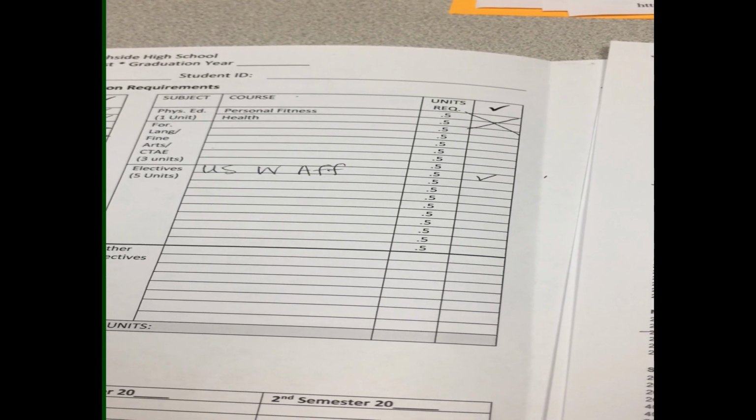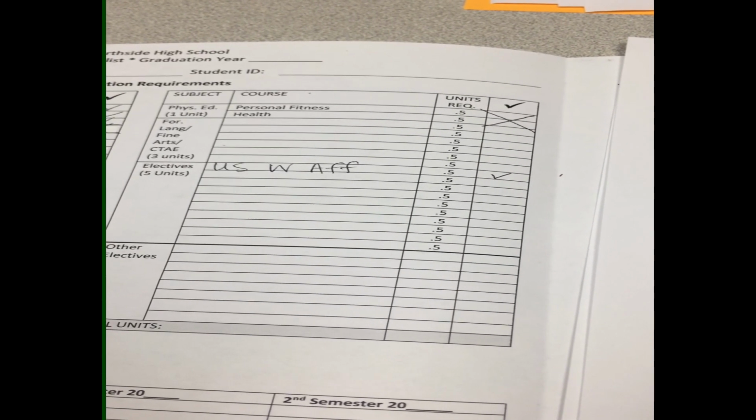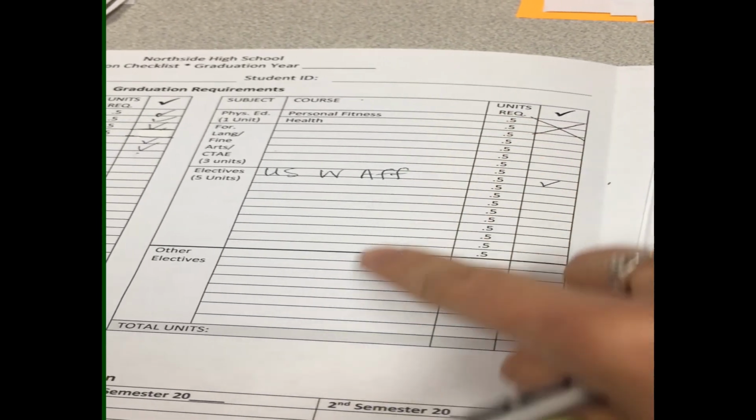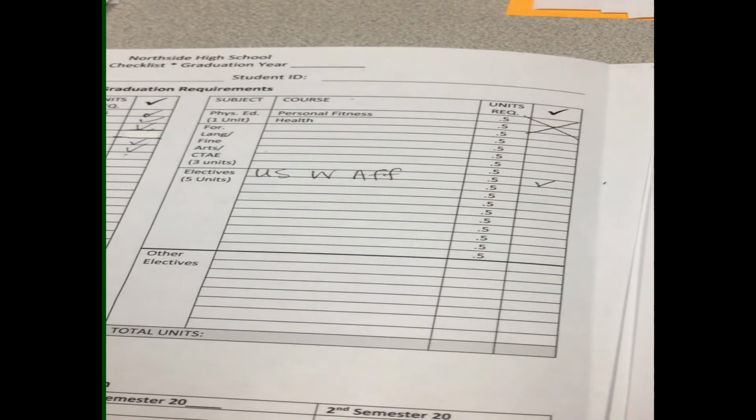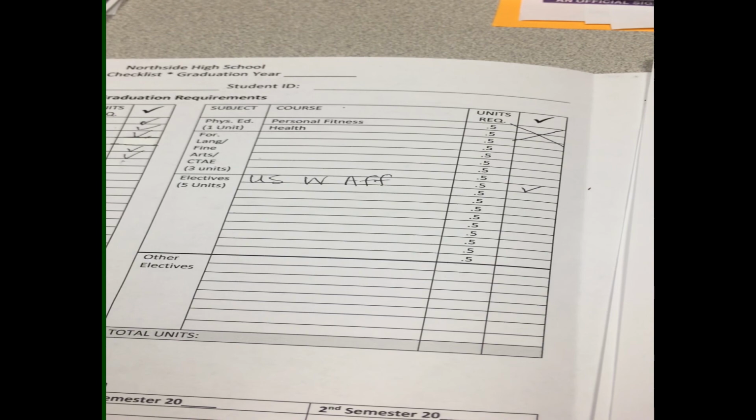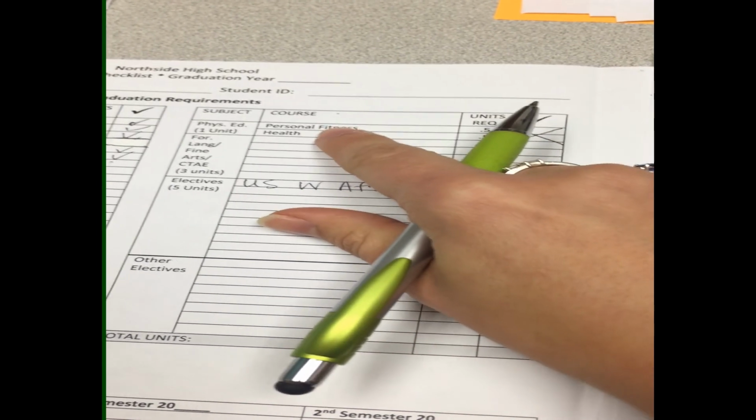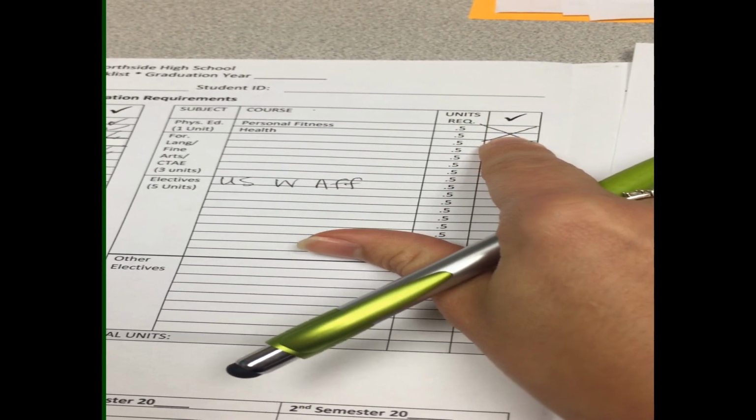Still looking at the left side of your folder, the graduation checklist, we will now move to the right column where we will record our elective credits. If you have received credit for personal fitness or health, you will check them off in these boxes.